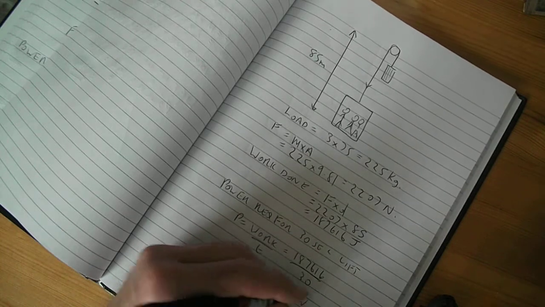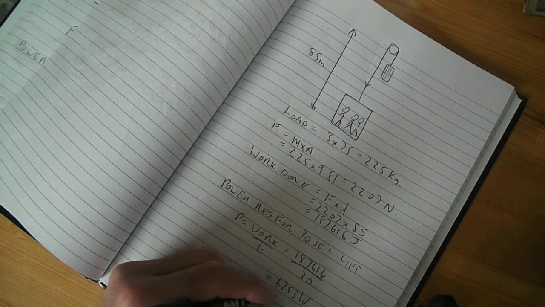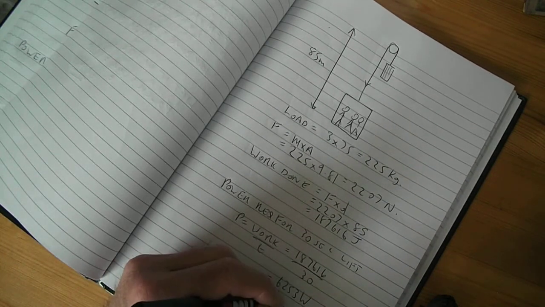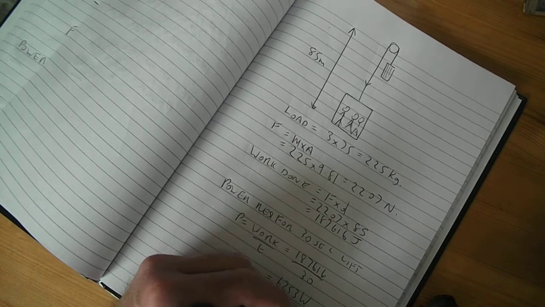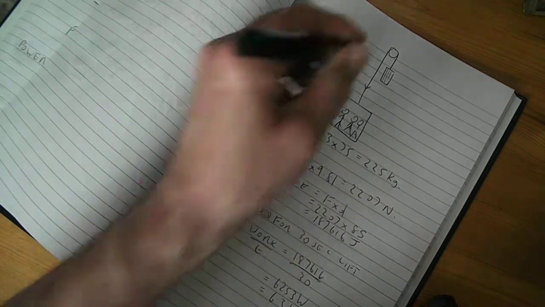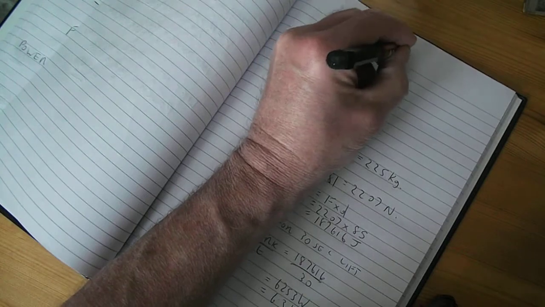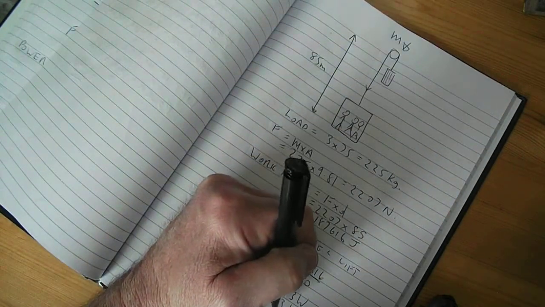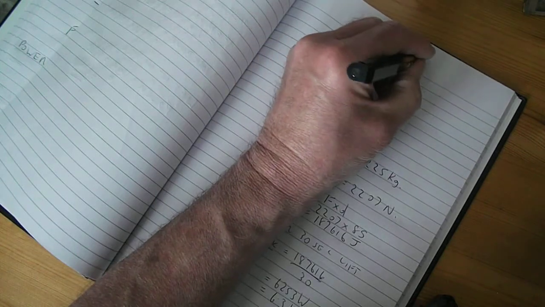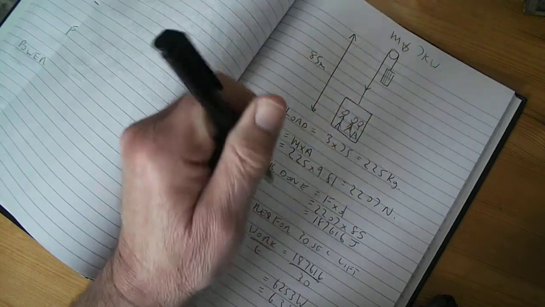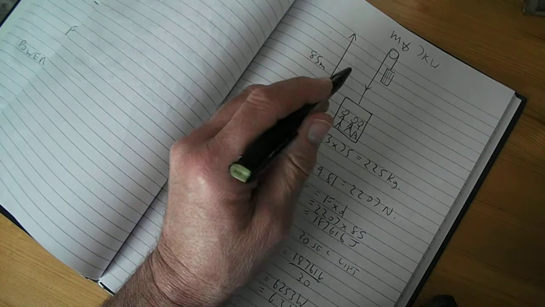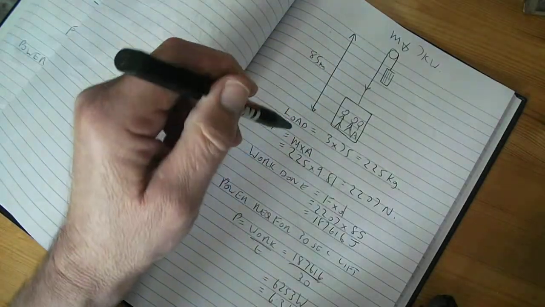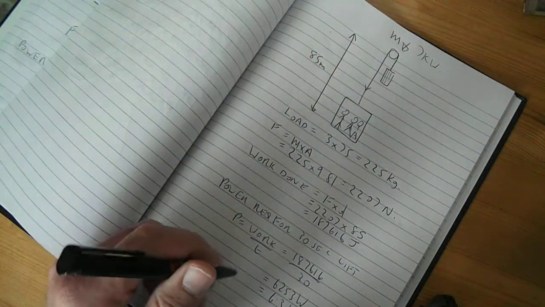6,253 watts, which is about 6.3 kilowatts. So the motor here needs to be at least, probably around 7 kilowatts to power that lift to get it 85 meters in 30 seconds.